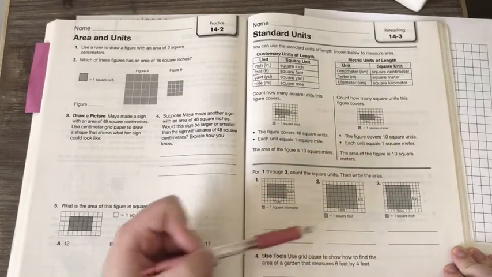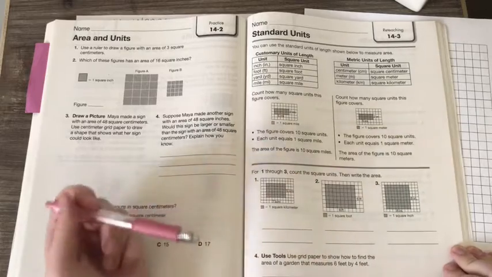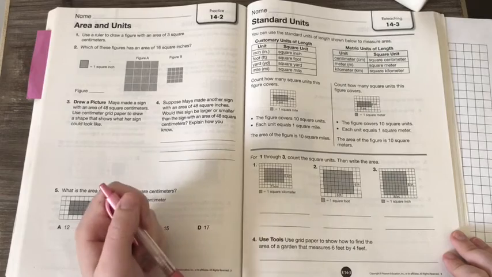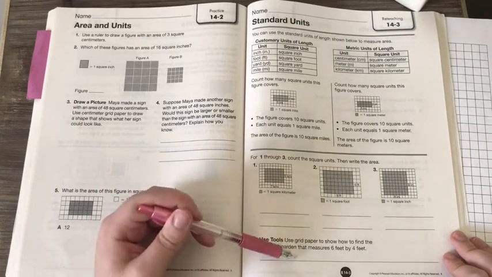And then it's just the same thing. You're just going to write the area in the blanks below. And then here it gives you another opportunity to use that grid paper of yours to solve this.